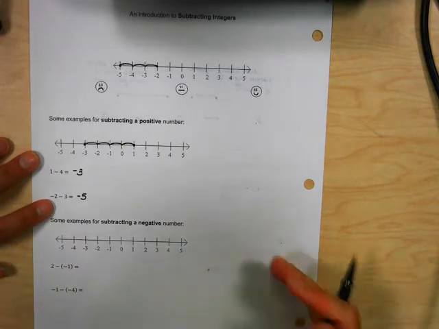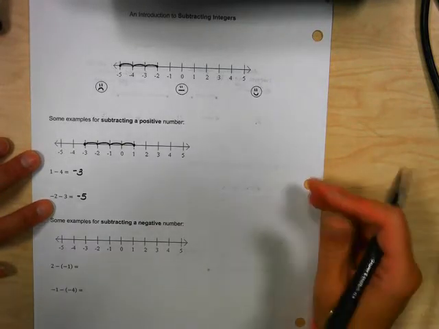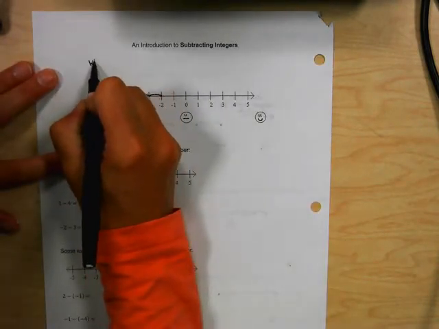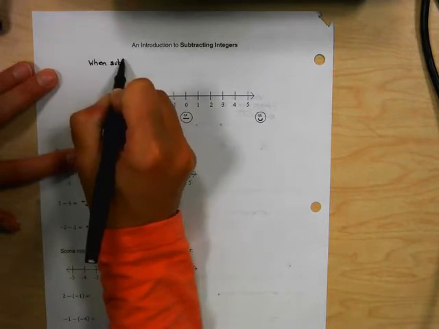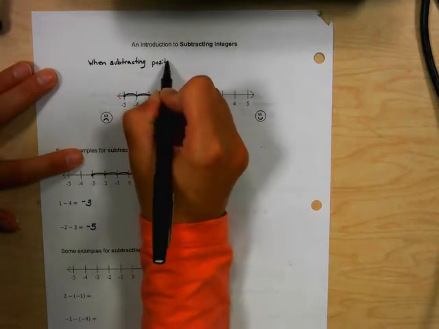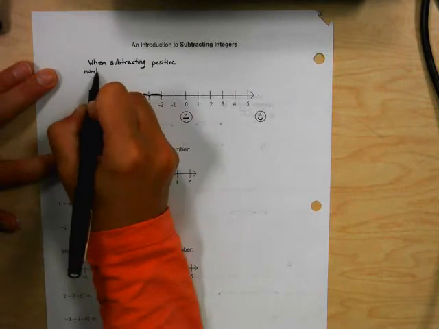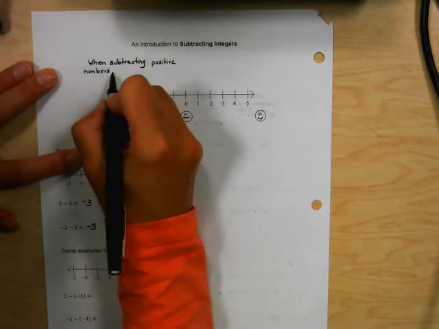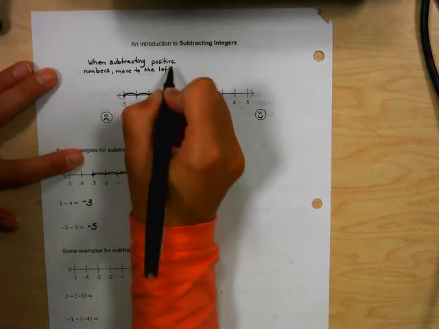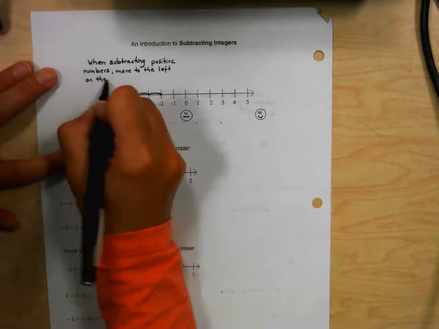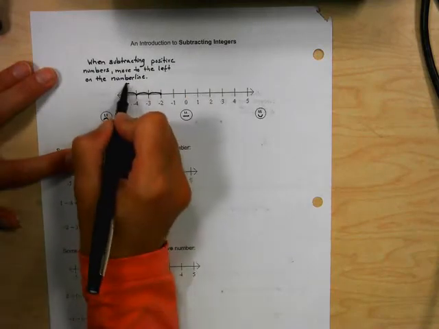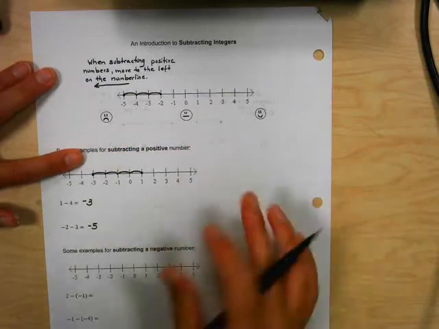Okay? So if we are subtracting a positive number, we move to the left on our number line. Okay? So when subtracting, or when we take away positives, move to the left on the number line. Okay? Move to the left when we take away positive things, because that makes you unhappy.